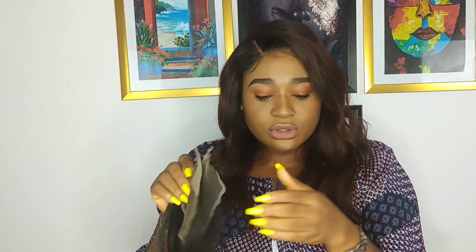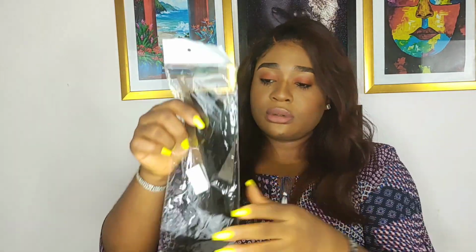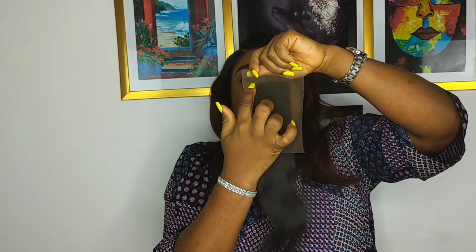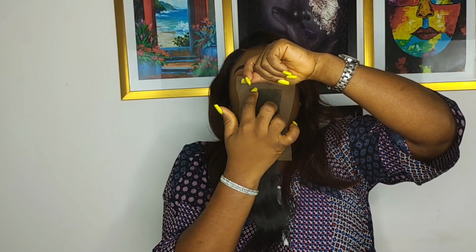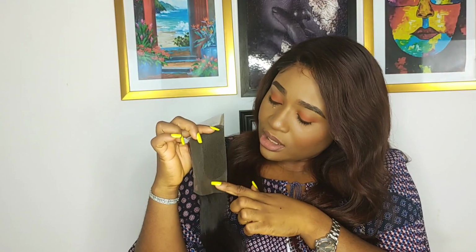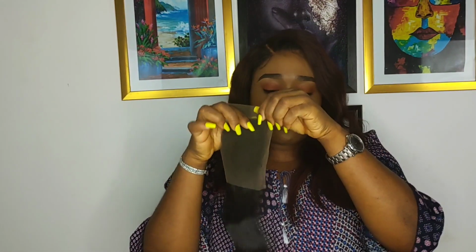Let me bring another closure type for you all. This closure right here is a 2x4 closure. You can see this one has just a short front area and a longer depth to it. So this is a 2x4 closure.